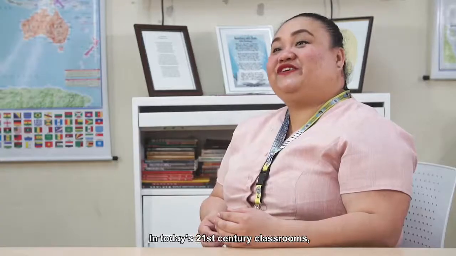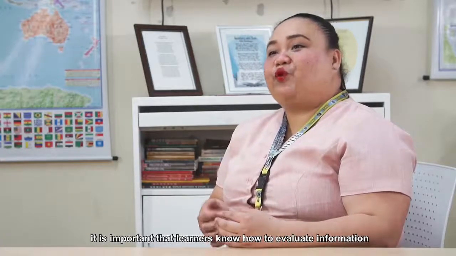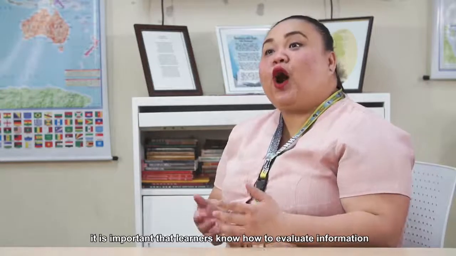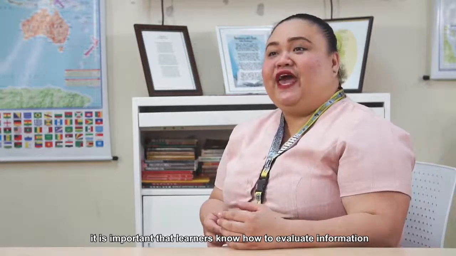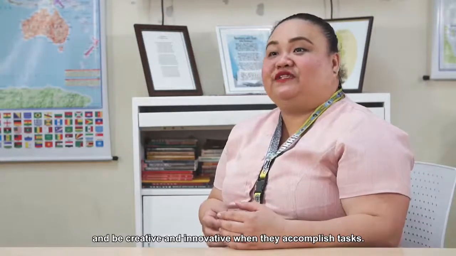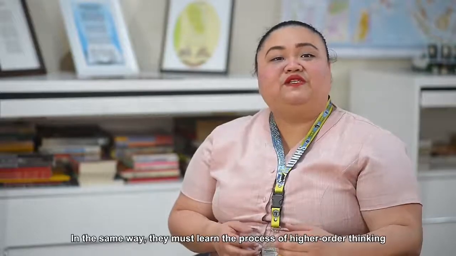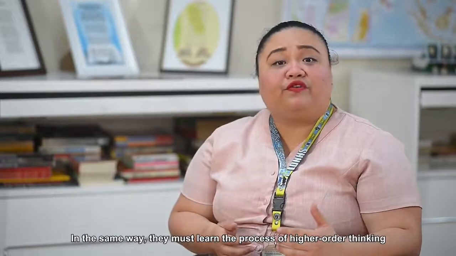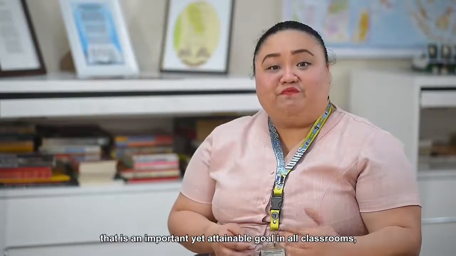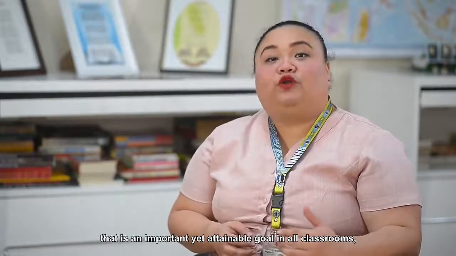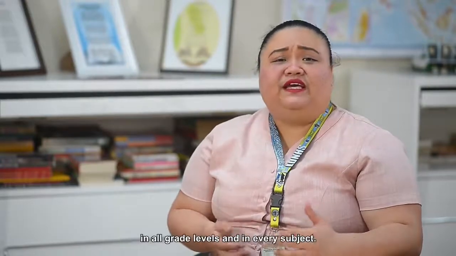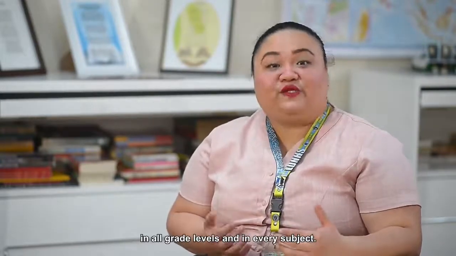In today's 21st century classrooms, it is important that learners know how to evaluate information and be creative and innovative when they accomplish tasks. In the same way, they must learn the process of higher order thinking, which is an important yet attainable goal in all classrooms, in all grade levels, and in every subject.